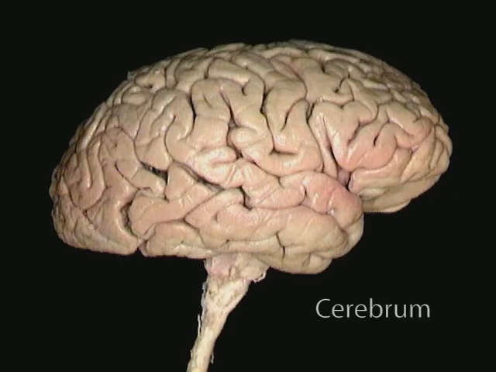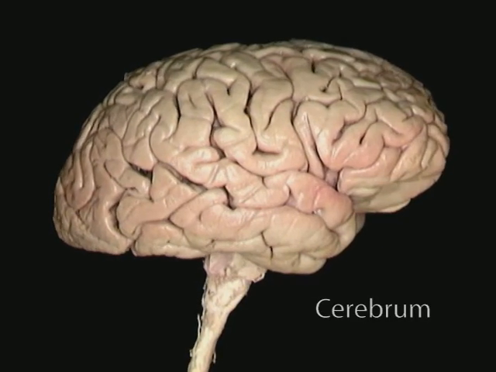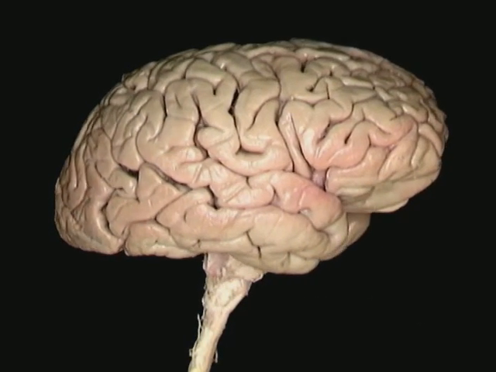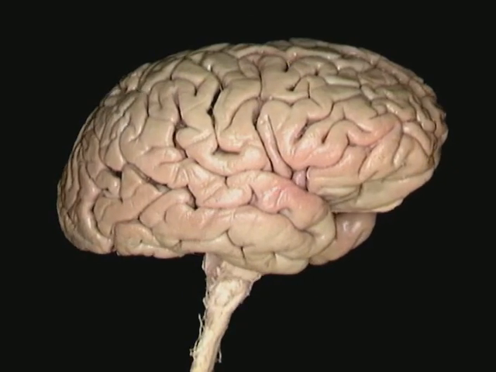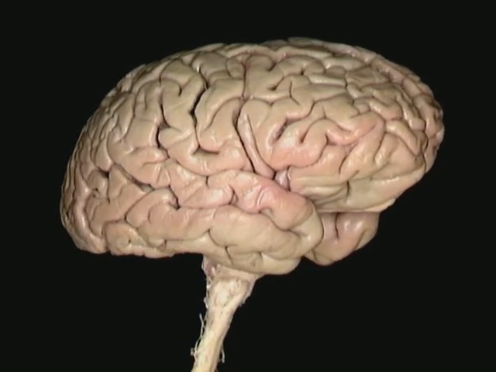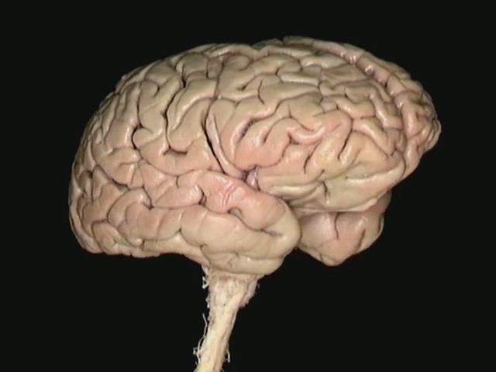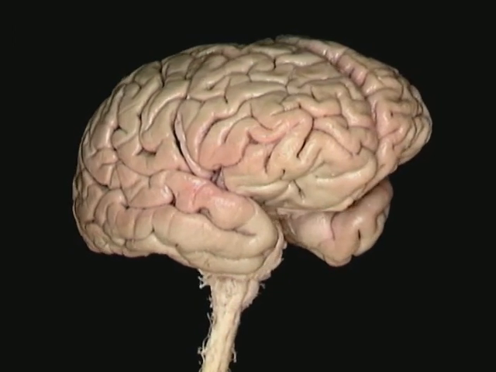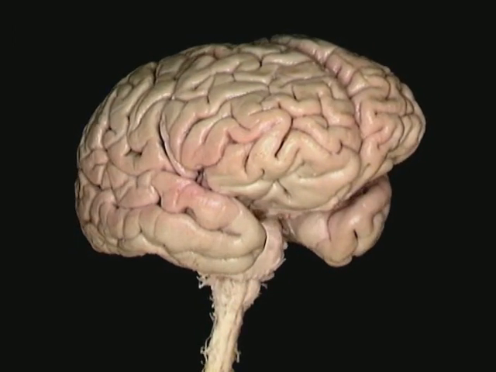Now we'll move on to look at the cerebrum. Here's the cerebrum with the brainstem attached and the cerebellum removed. The functions of the cerebrum include the senses of vision, hearing, smell, touch, and spatial perception, and also speech and language, memory, thought, and voluntary action.